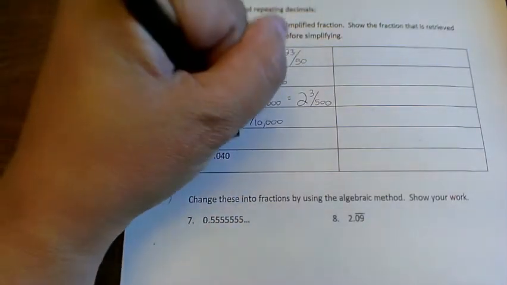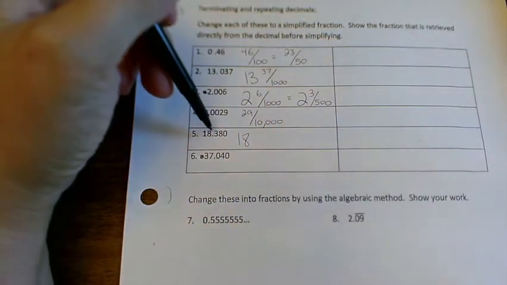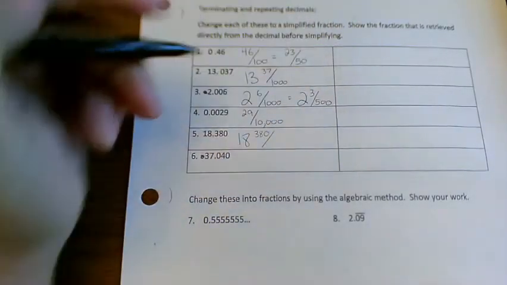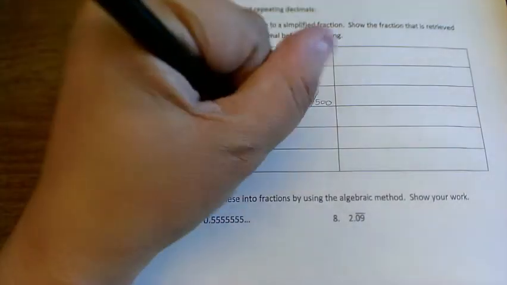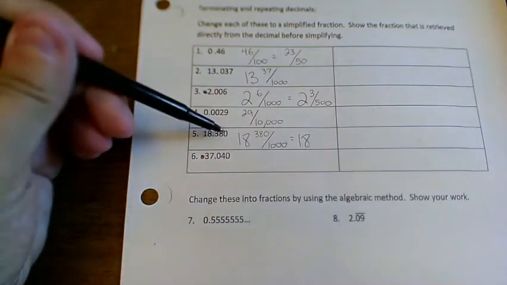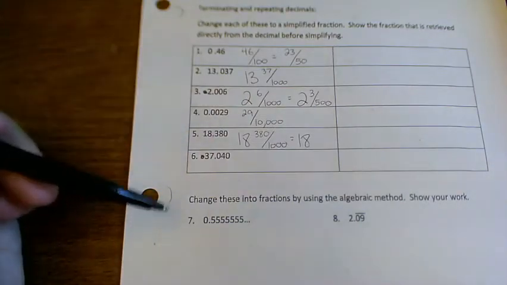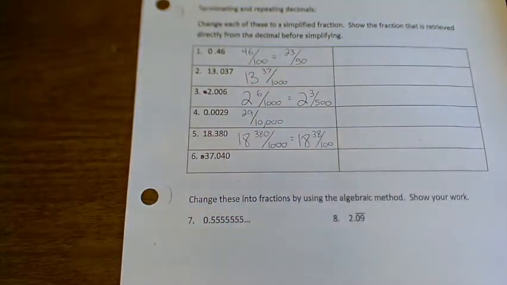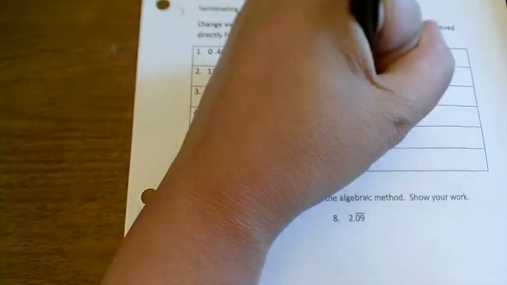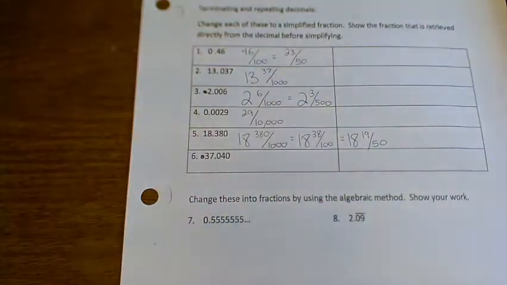18.380. So this would be 18 and. You can think of this in a few different ways. You could say this is 380 thousandths. Or you may notice that since the 0 is on the end, it doesn't necessarily matter, so this could also be 38 hundredths. And if we keep going, 38 hundredths, if you take out a 2, that's 19 fiftieths. So 18 and 19 fiftieths.